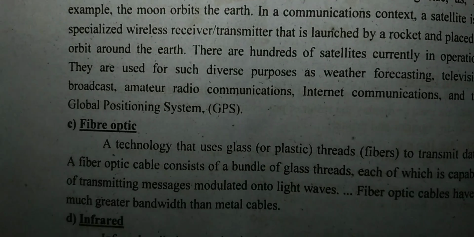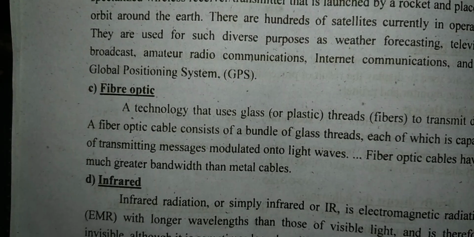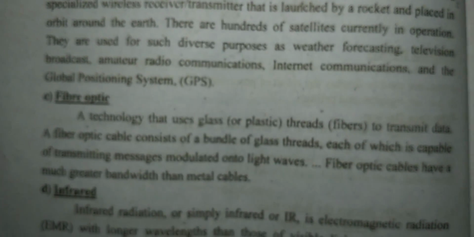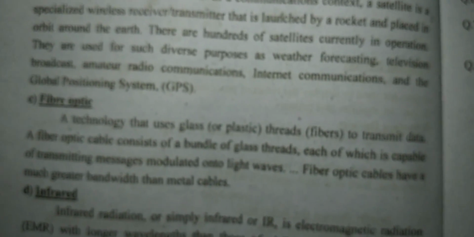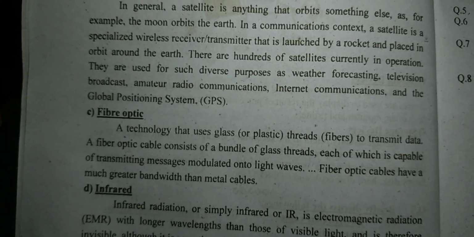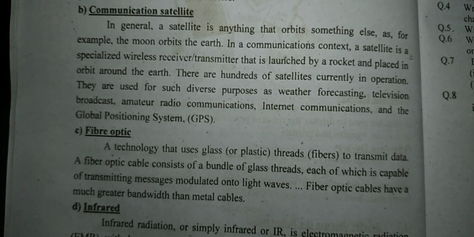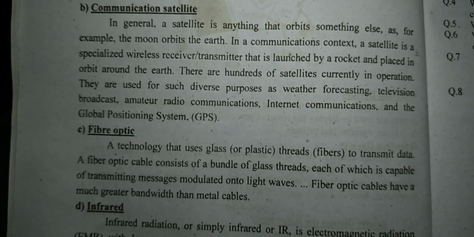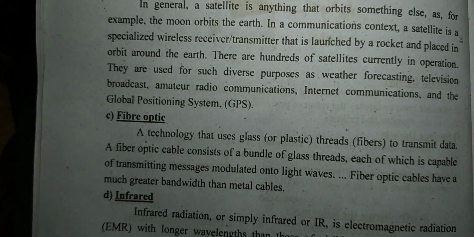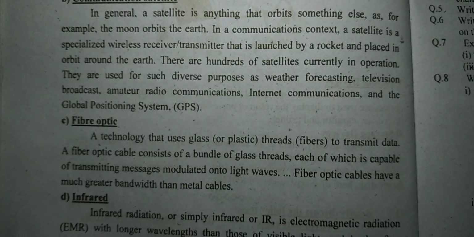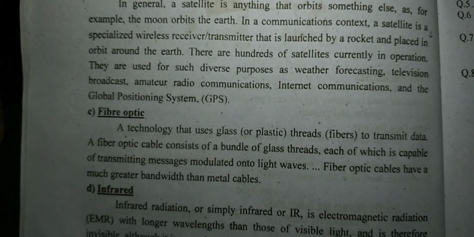Now we read fiber optic, a technology that uses glass or plastic thread fibers to transmit data. A fiber optic cable consists of a bundle of glass threads, each of which is capable of transmitting messages modulated onto light waves. Fiber optic cable has a much greater bandwidth than a metal cable.